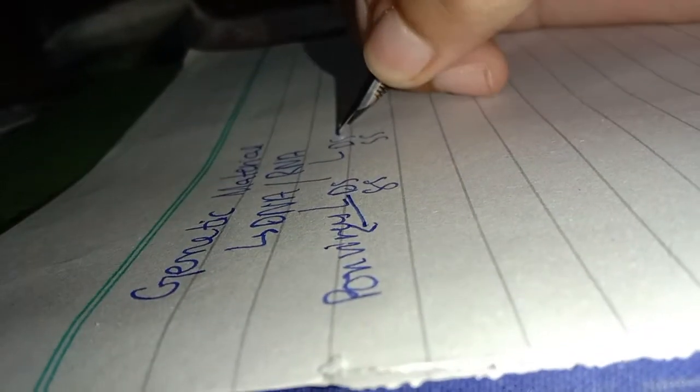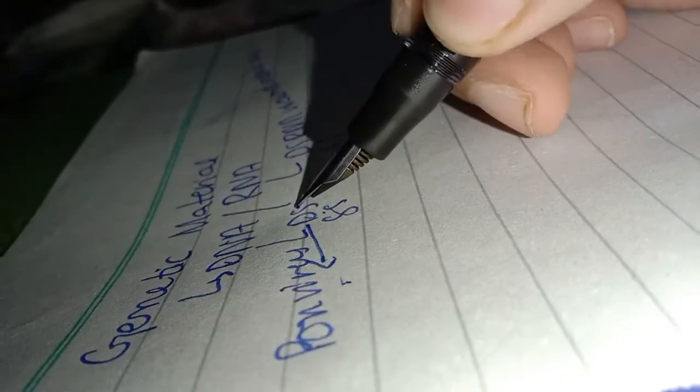Let me tell you that an example of double-stranded DNA is the pox virus, and an example of double-stranded RNA is the wound tumor virus, WTV, the short form of this virus. In this virus we have double-stranded RNA, and in pox virus we have double-stranded DNA.